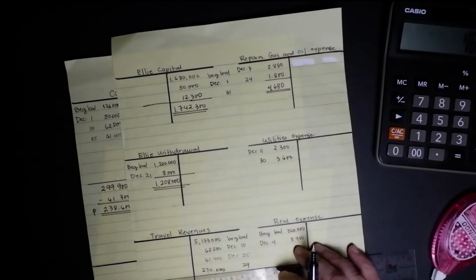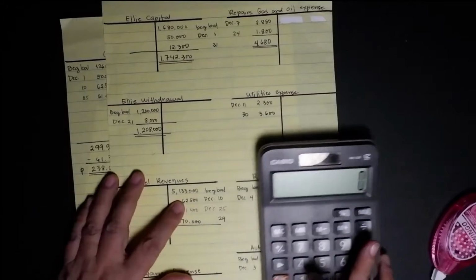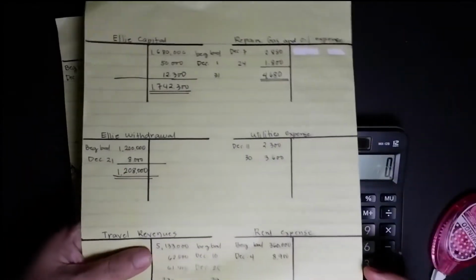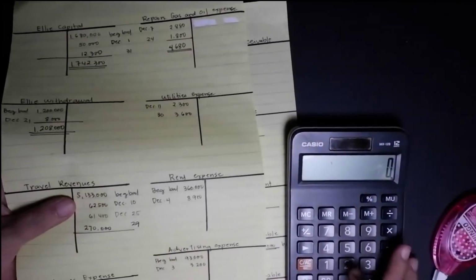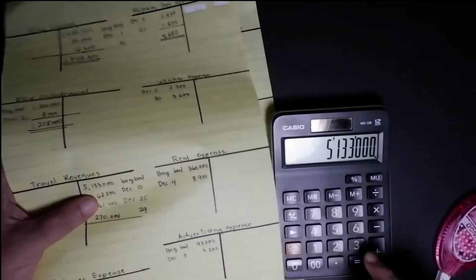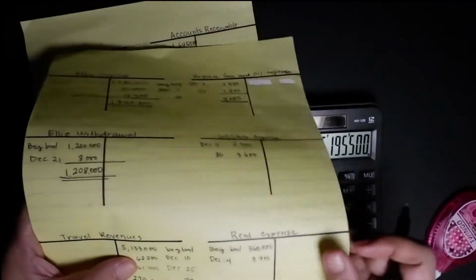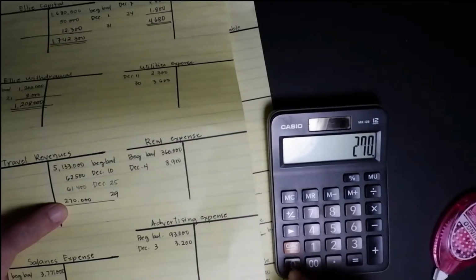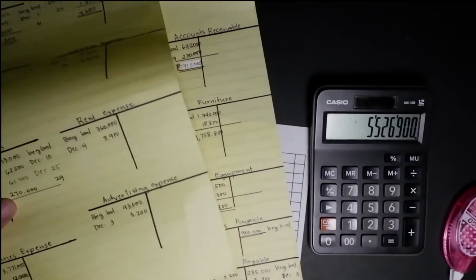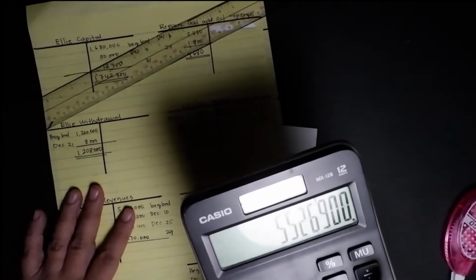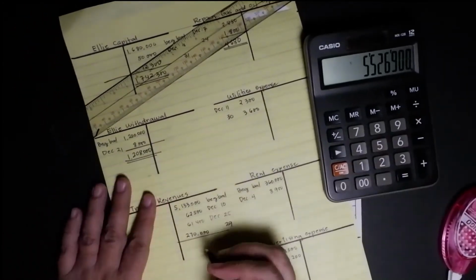Travel revenue, we have 5,133 plus 62,500 plus 61,400 plus 270,000. So that is 5,200,000. That is 5,526,900.